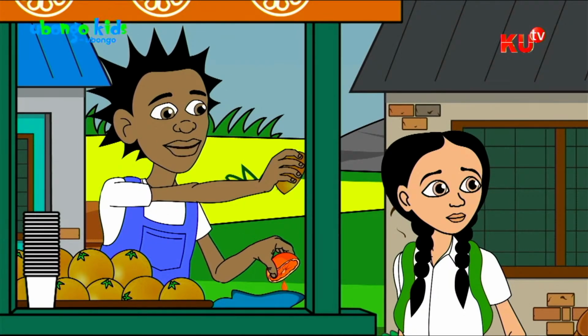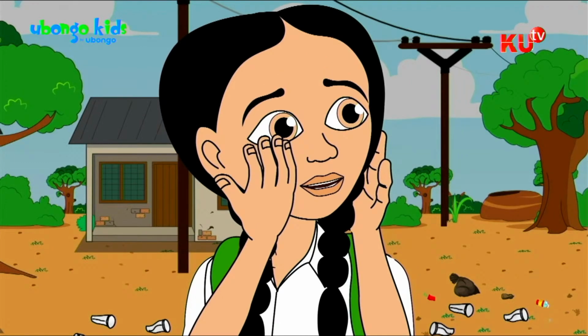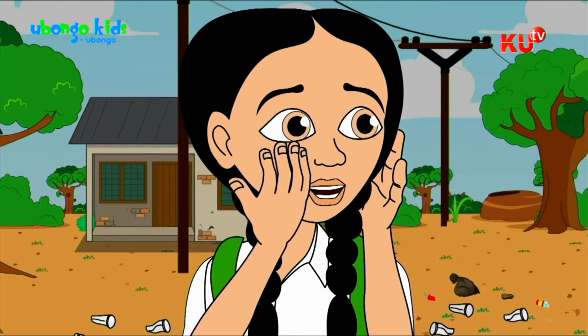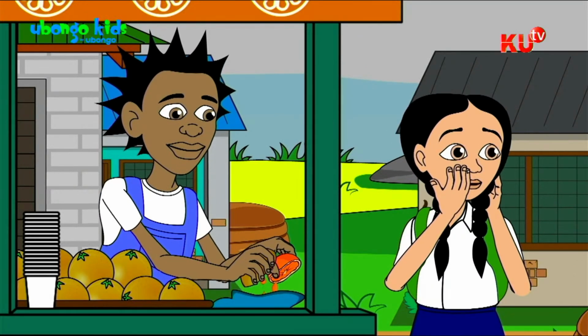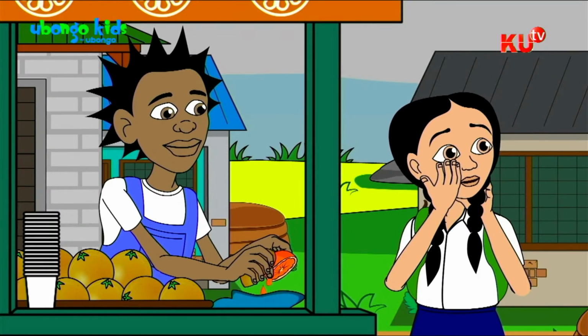There goes one. Fresh juice, fresh juice. Come and get some fresh juice. It's affordable and nice. You'll want to have it twice. Fresh juice, fresh juice. Come and get some fresh juice.